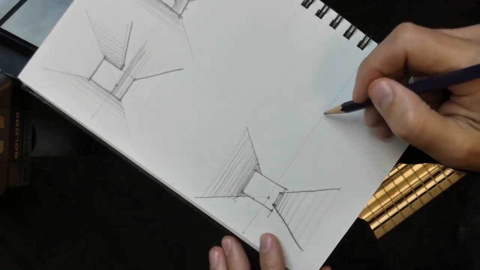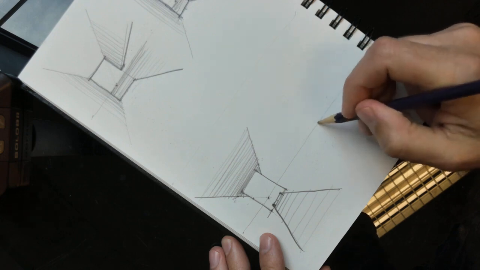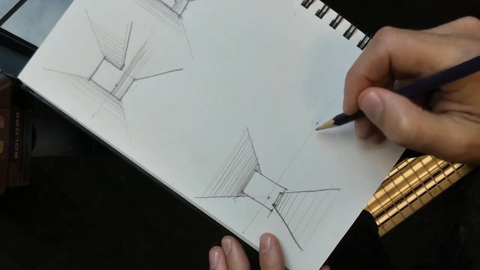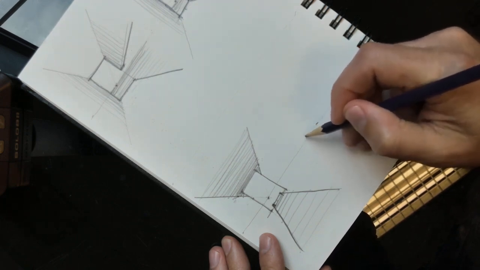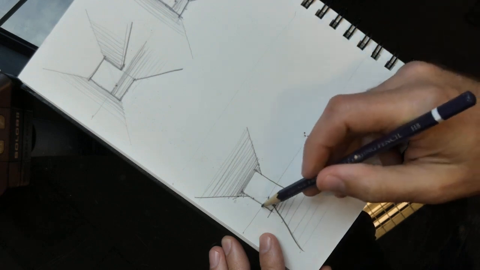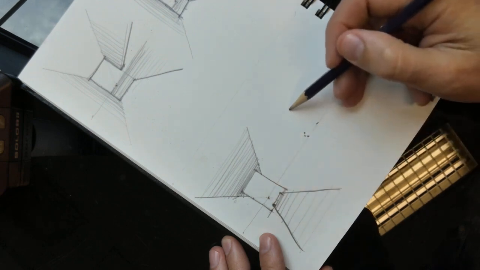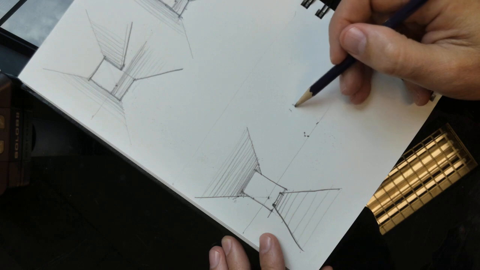So I'm going to do almost the same thing. I'm going to reverse a little bit. I'm going to put a point over here. Actually, we're going to go a little farther. I'm going to put a VP right there. I'm going to reverse this. I'm going to put the line to the outside a little farther away.